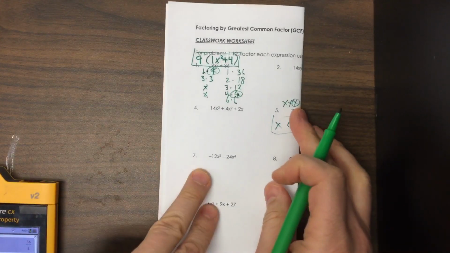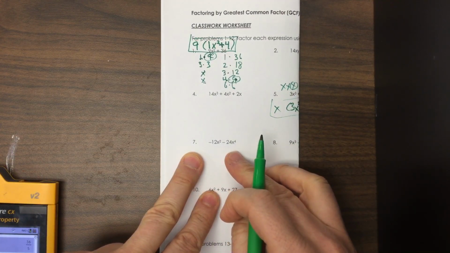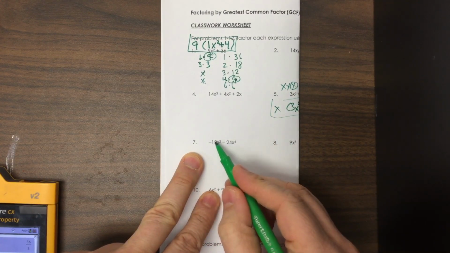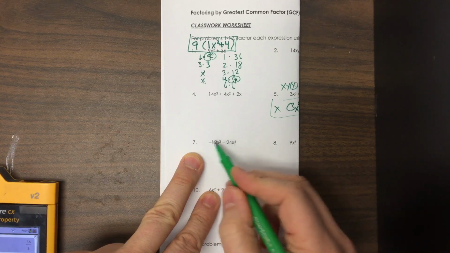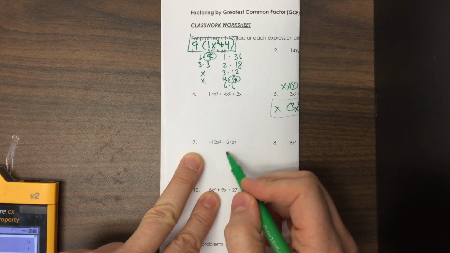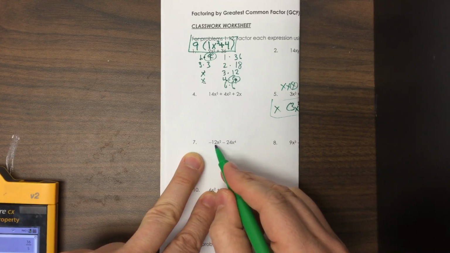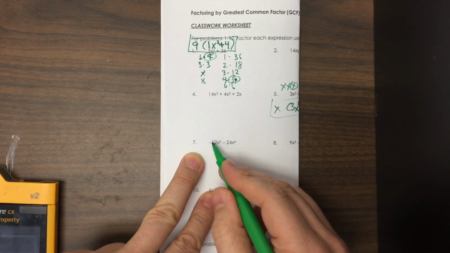Number 7, we have negative 12x squared minus 24x to the fourth. Again, you look at the smallest number in your problem; the factor that you pull out can't be bigger than that. In this case, 12 is the biggest possible number I could use, and 12 does go into 24.